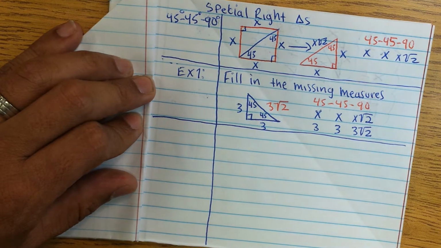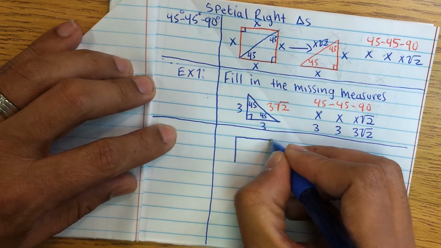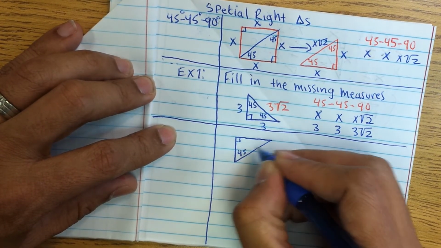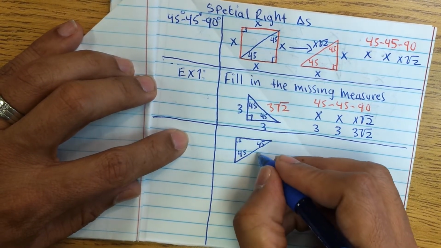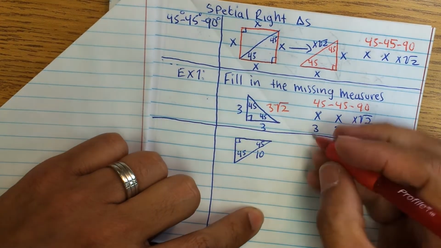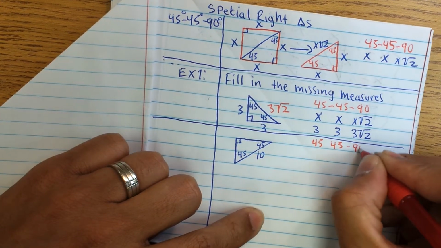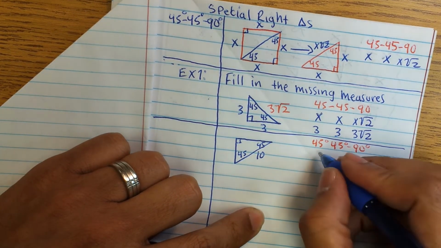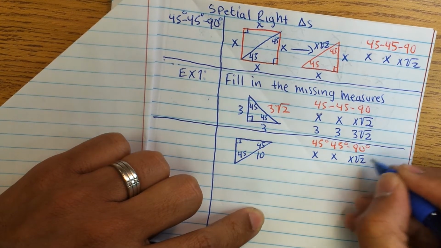Okay? And let's say now we have this other right triangle. And again, it's a 45, 45, 90. And in this case, let's say we're given the hypotenuse. And so the way we do it again is we start with our table. So 45, 45, 90 degree special right triangles. We know this is x, x, and this is x radical 2.